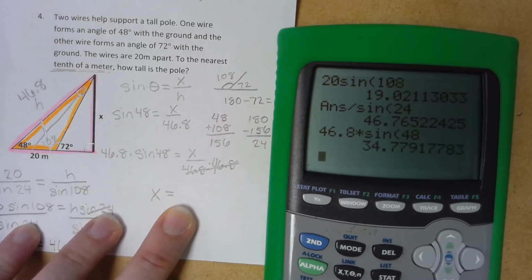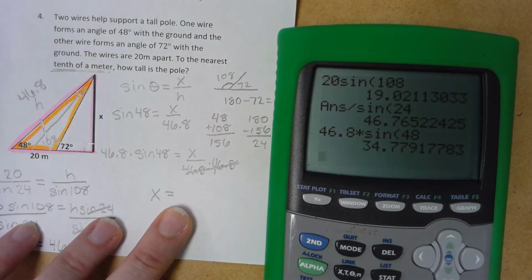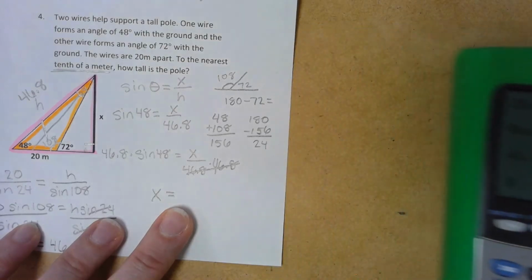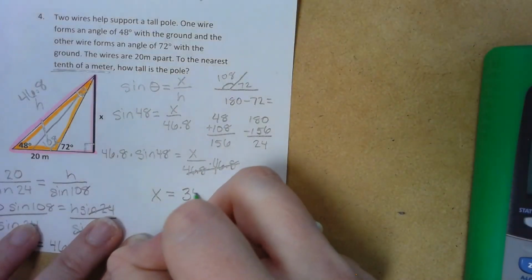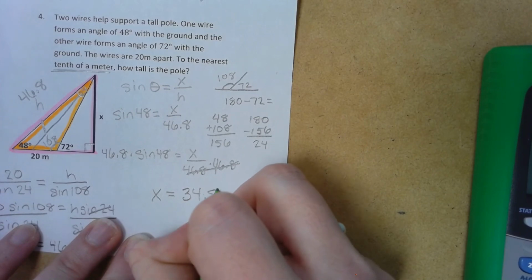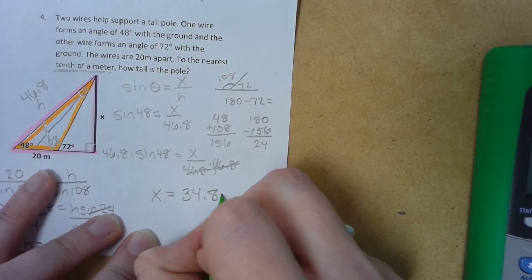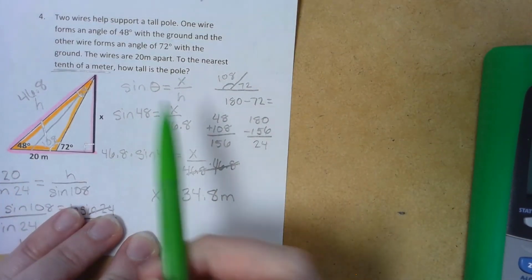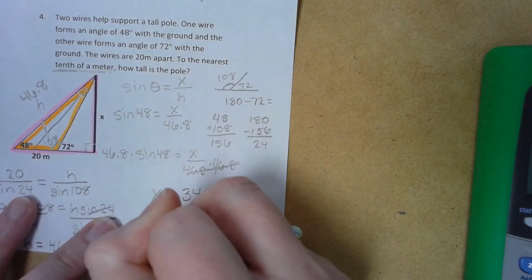So that gives us 34.8, because we're still rounding to the nearest tenth. And we are in meters. So how tall is the pole?